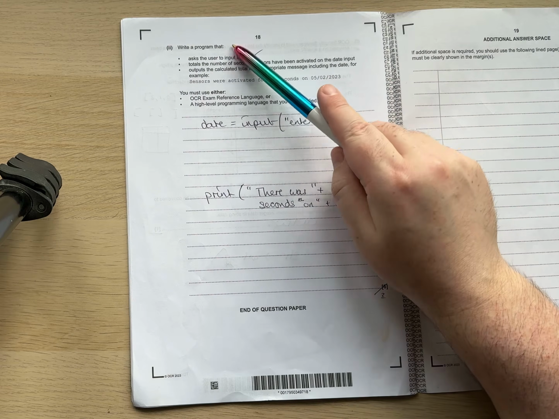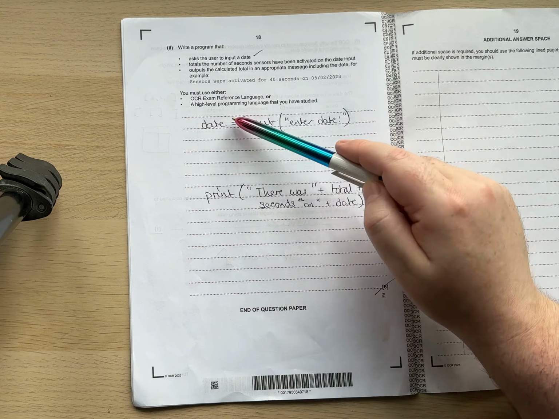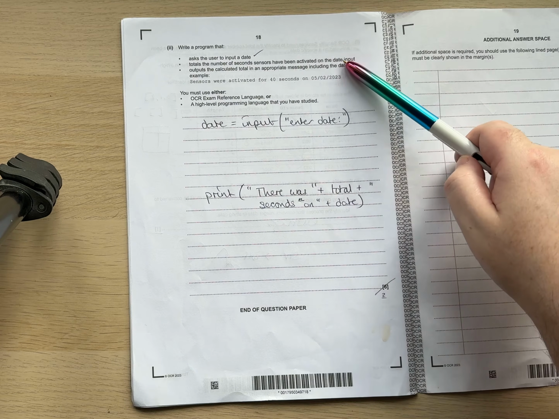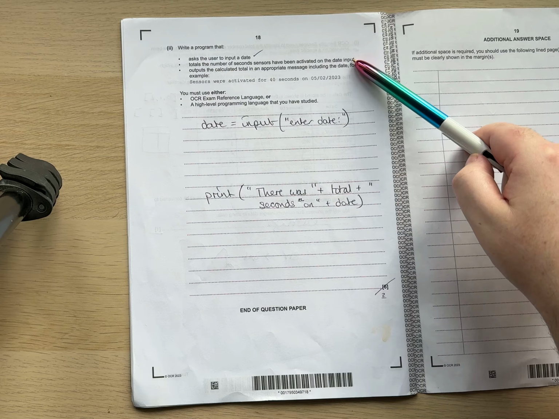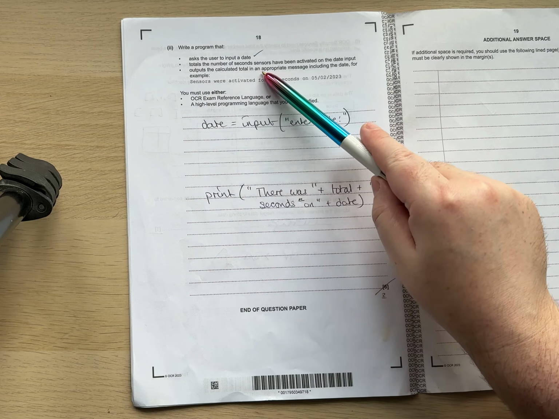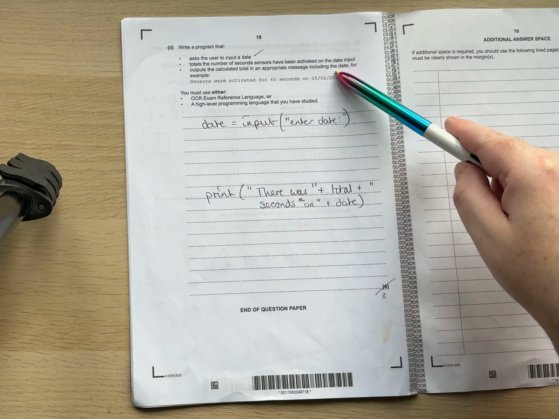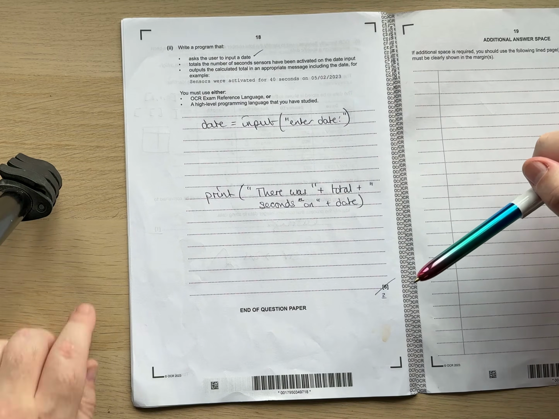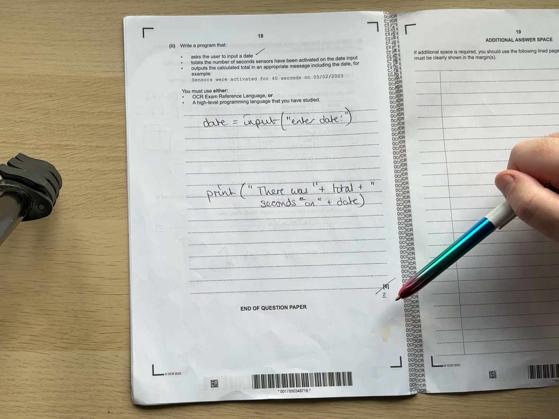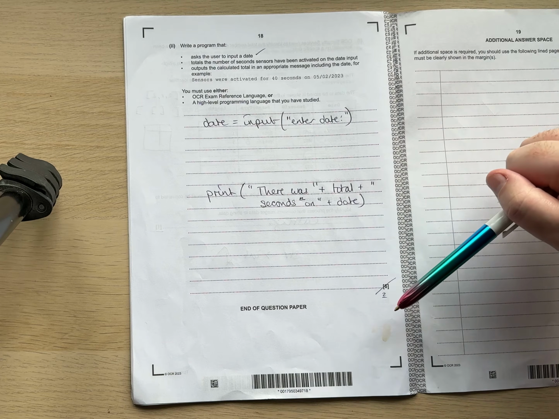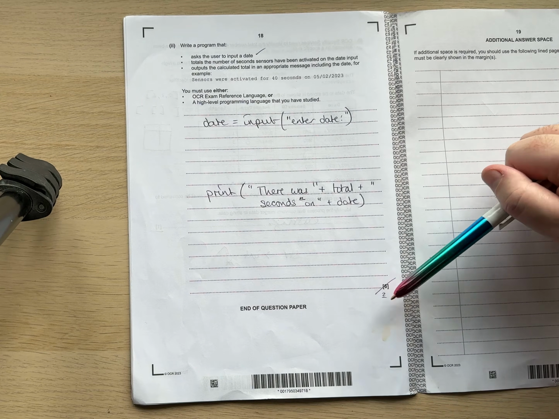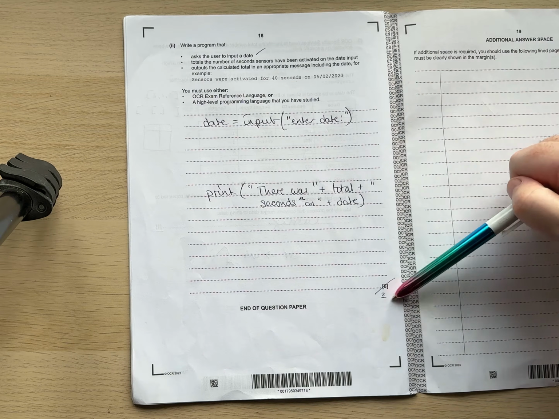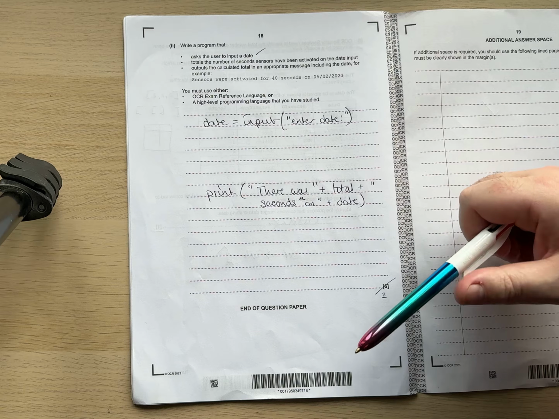The question was: write a program that asks the user to input a date, totals the number of seconds that sensors have been activated on the date input, and outputs the calculated total in an appropriate message, including the date. When I left it, I said if I was struggling in an exam, or like I was on Thursday evening, just struggling full stop, my way of trying to salvage something was to do two fairly easy things to get 2 out of 6 instead of 0 out of 6.